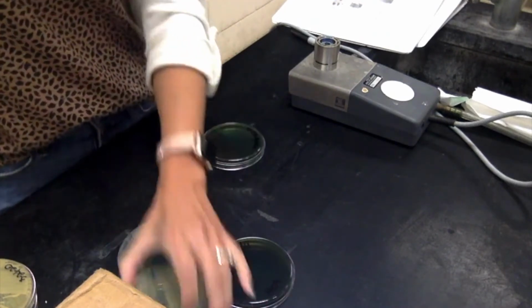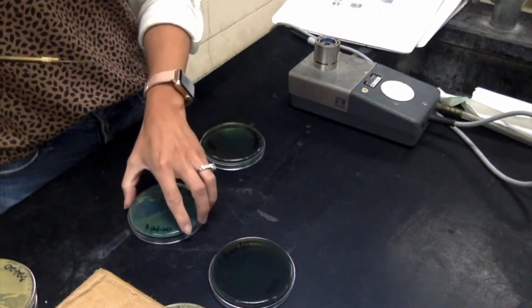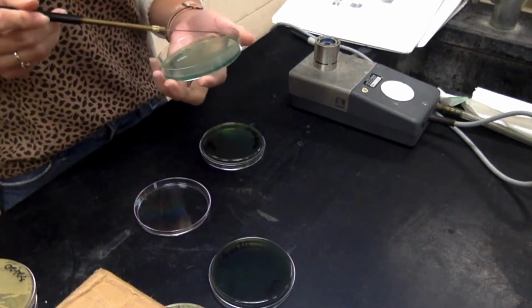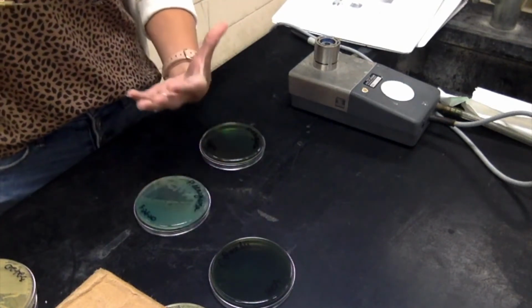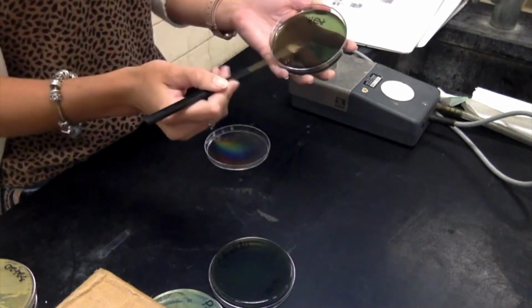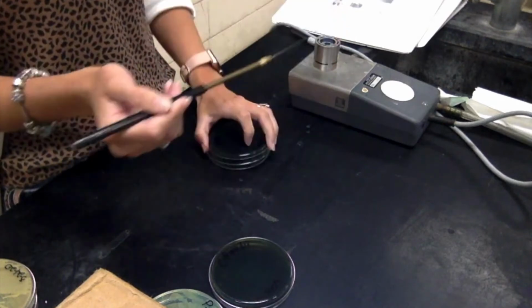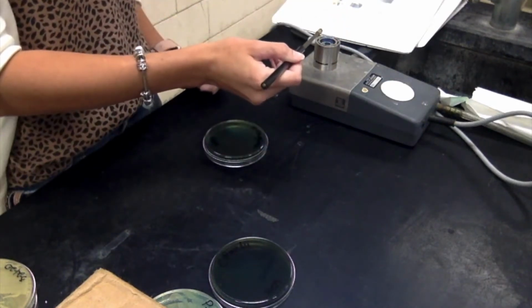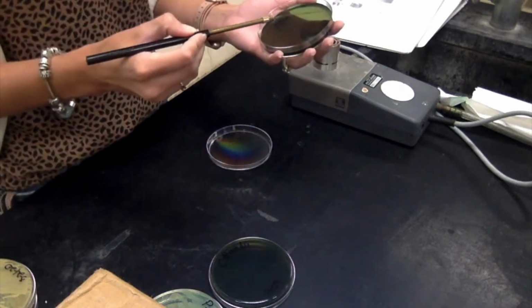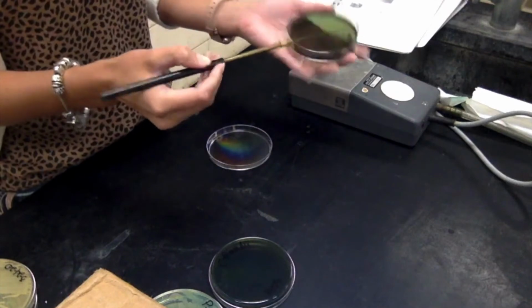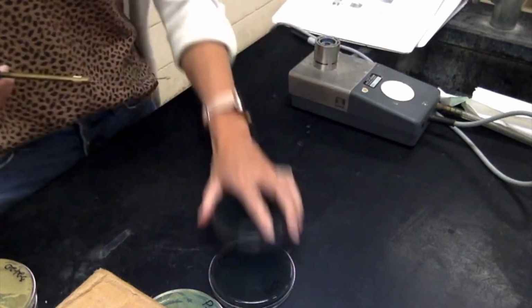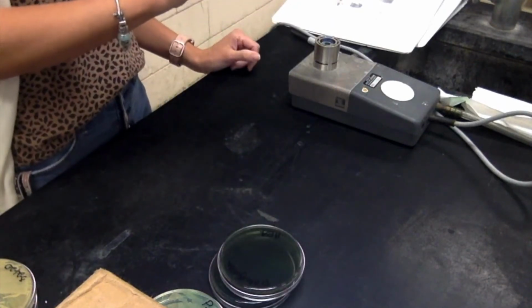And lastly, my Pseudomonas. All right, so now we're completely finished with inoculating all of our plates.